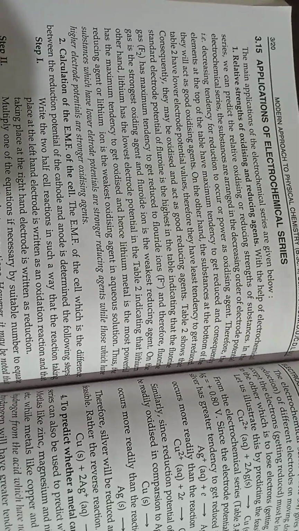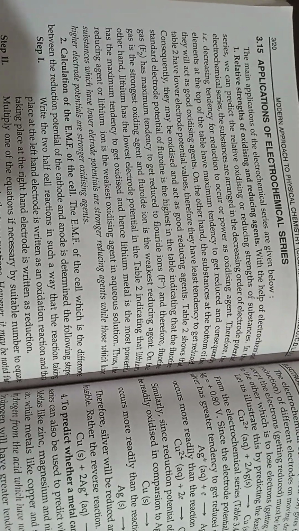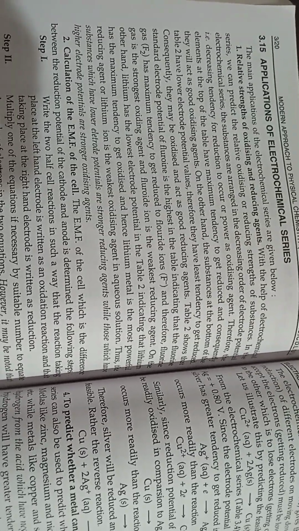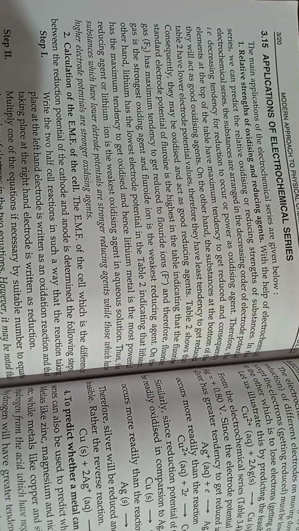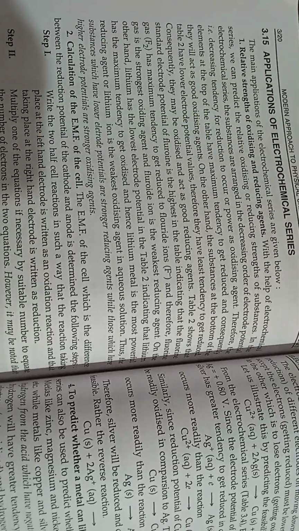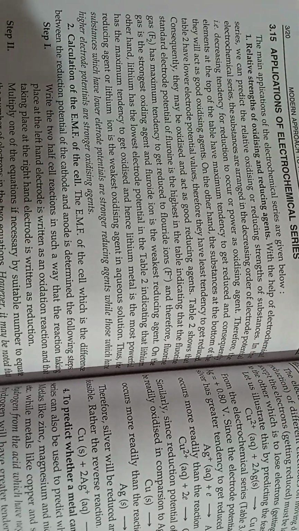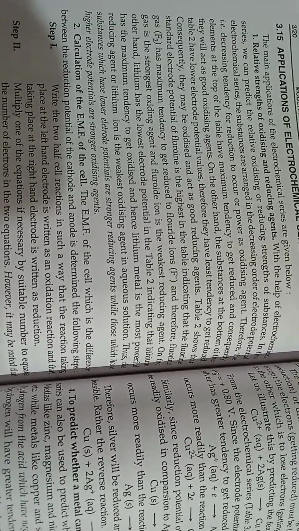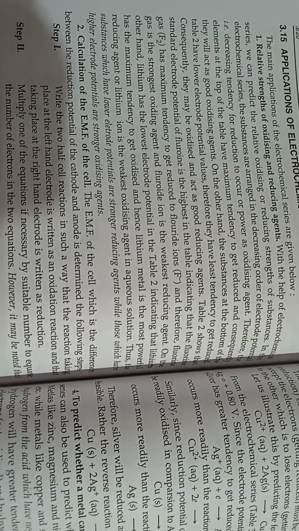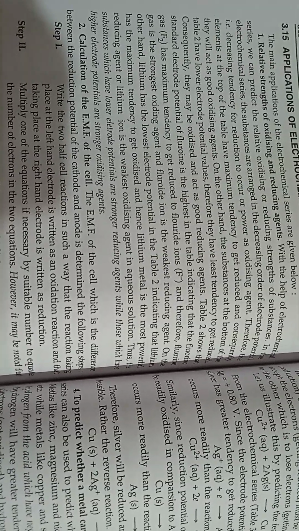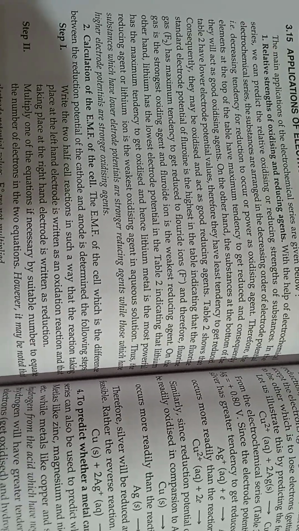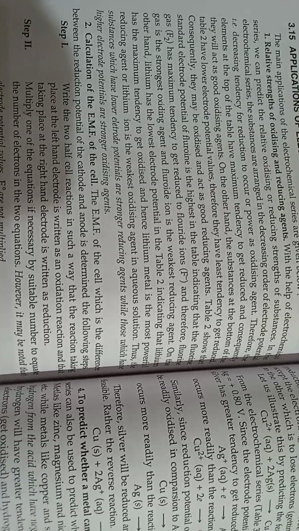On the other hand, the substances at the bottom of table 2 have lower electrode potential value, therefore they have least tendency to get reduced. Consequently, they may be oxidized and act as good reducing agents. Table 2 shows that the standard electrode potential of fluorine is the highest in the table, indicating that fluorine gas F2 has maximum tendency to get reduced to fluoride ion, and therefore fluorine gas is the strongest oxidizing agent and fluoride ion is the weakest reducing agent.